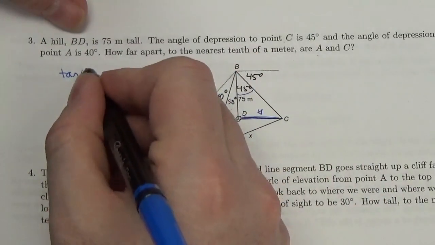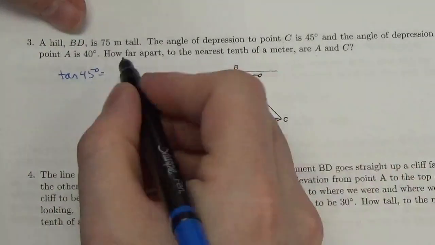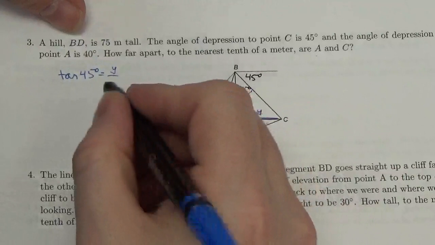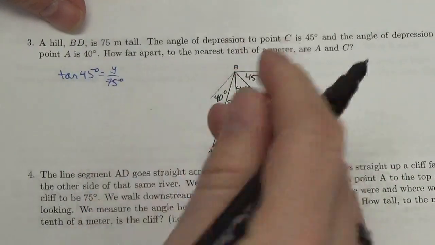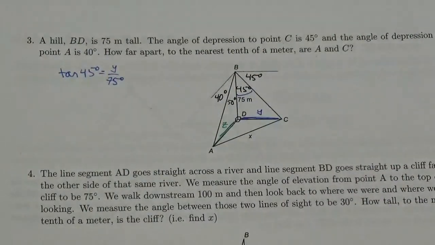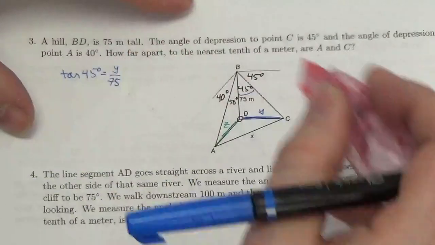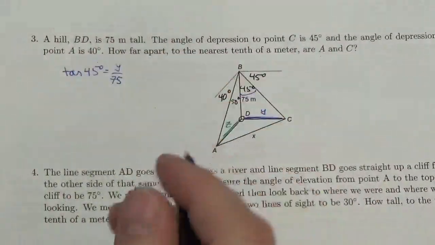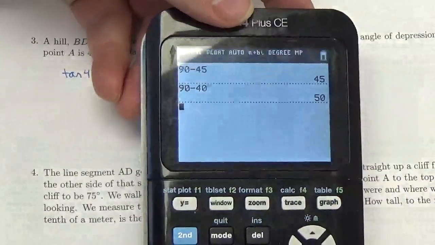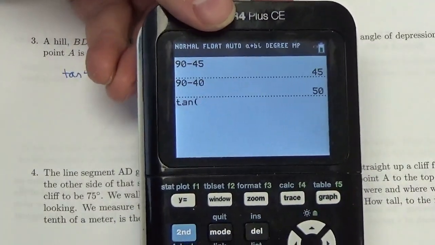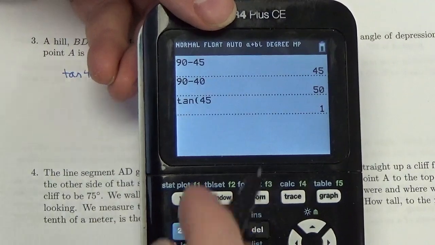So the tangent of 45 degrees is going to equal y over 75, whoops, not 75 degrees. I don't know why I did that, 75 meters. So I'm just going to get rid of that right there. Now I go to my calculator because my calculator knows the tangent of 45. The tangent of 45 is 1.